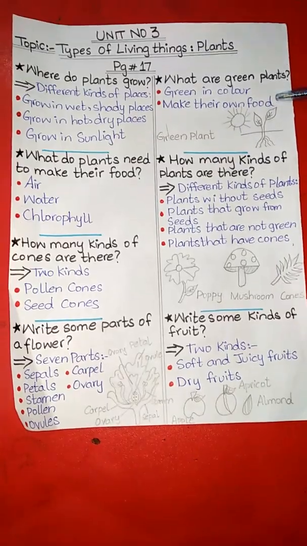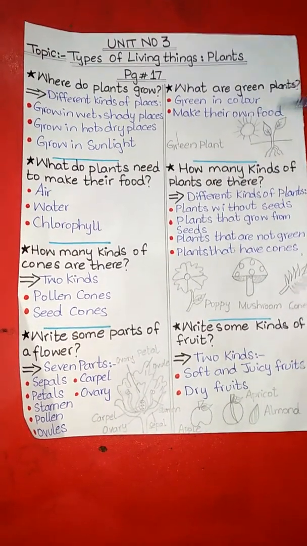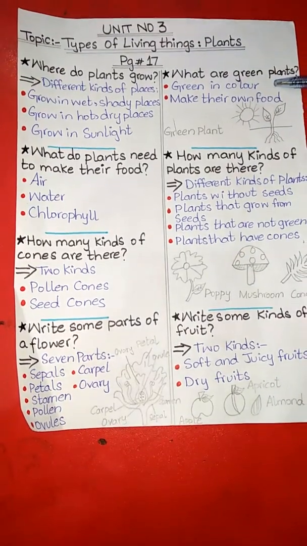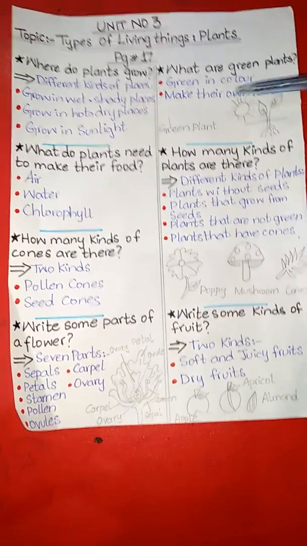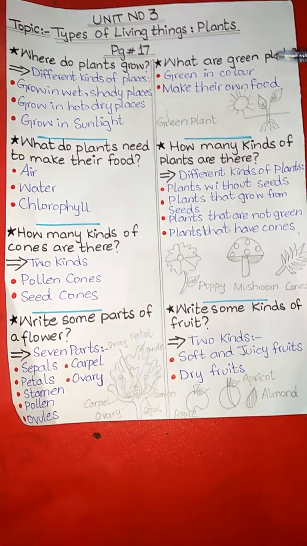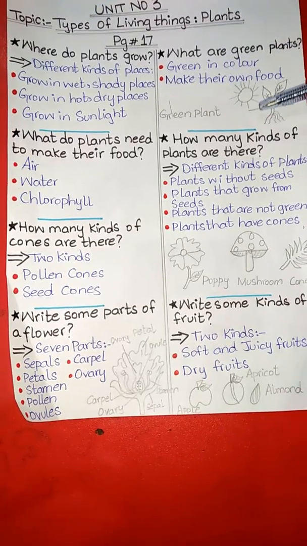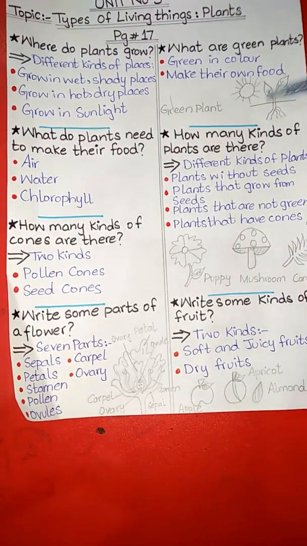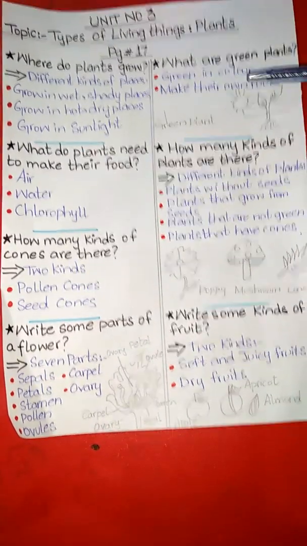The next topic is about green plants. Green plants are green in color. They make their own food. They need air and water to make their food. They also need a green substance like chlorophyll. Without chlorophyll, they can't make food.